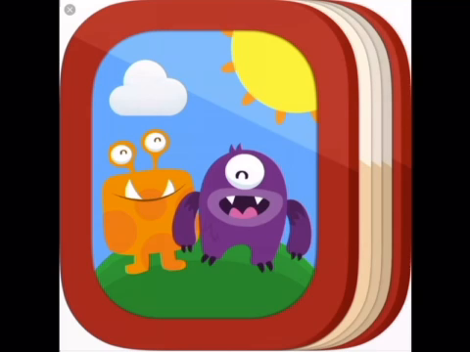Hello everybody. Today I will be demonstrating how to use My Storybook Creator to help promote and strengthen literacy and comprehension in the classroom. My Storybook Creator can be used on an iPhone or iPad device. There are similar apps offered on other non-Apple platforms.